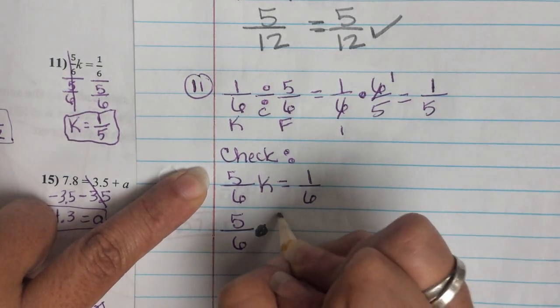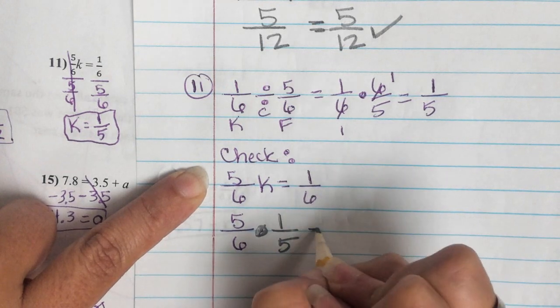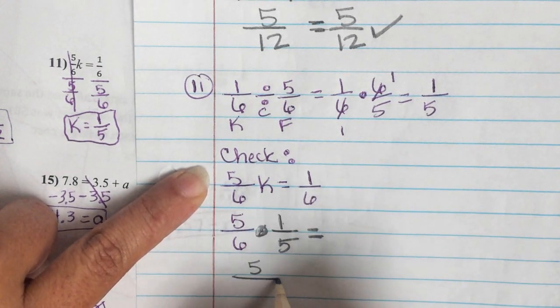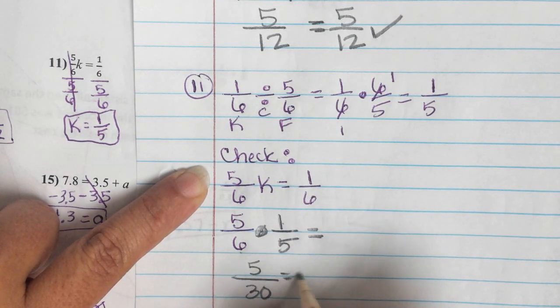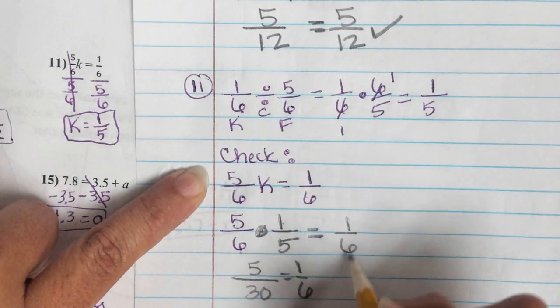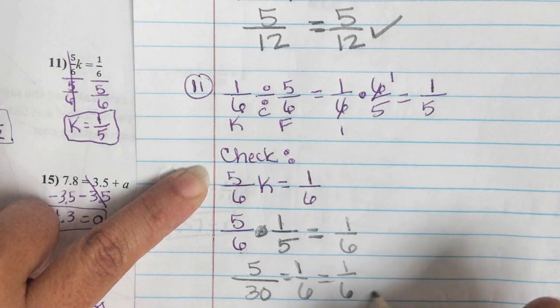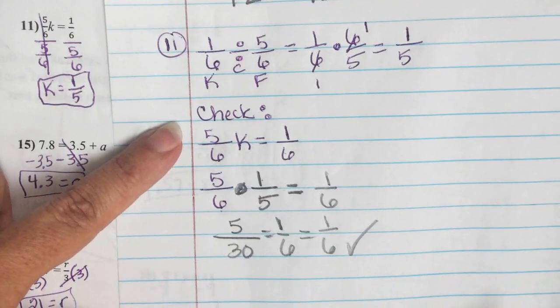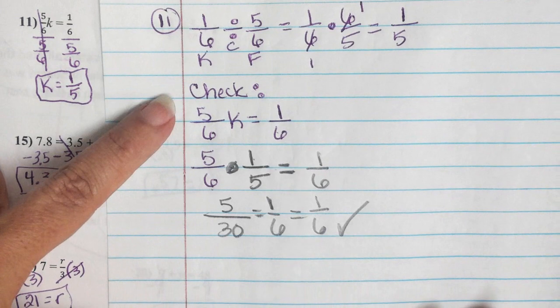So 5/6 times 1/5. Okay, 5 times 1 is 5. 6 times 5 is 30. And that simplifies to 1/6. Well, this side is 1/6. So I have it right. Keep, change, flip on that one. That's number 11.